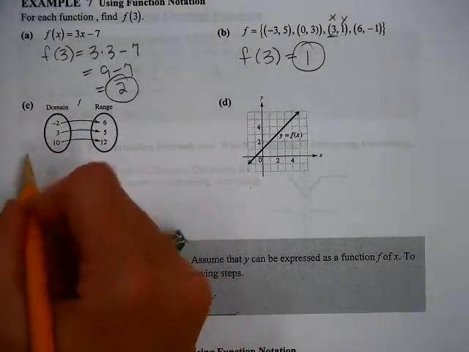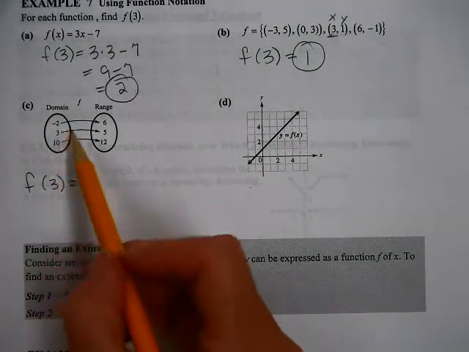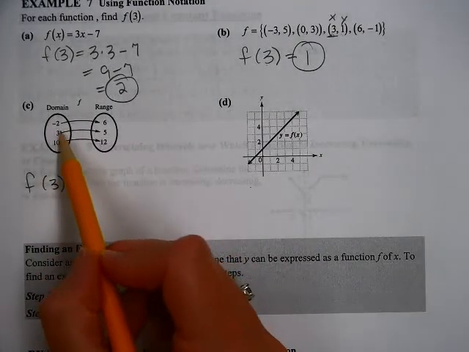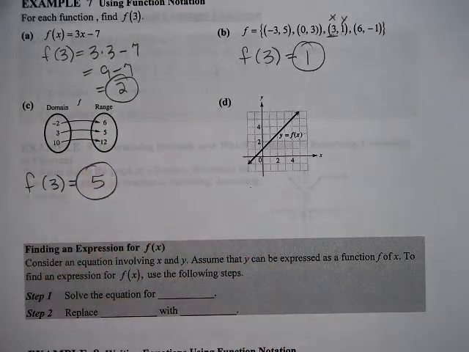Same thing here. f of 3, find 3 in your x's. Here is 3 under my x's. 3 is being mapped to 5. Therefore, 5 is the answer.